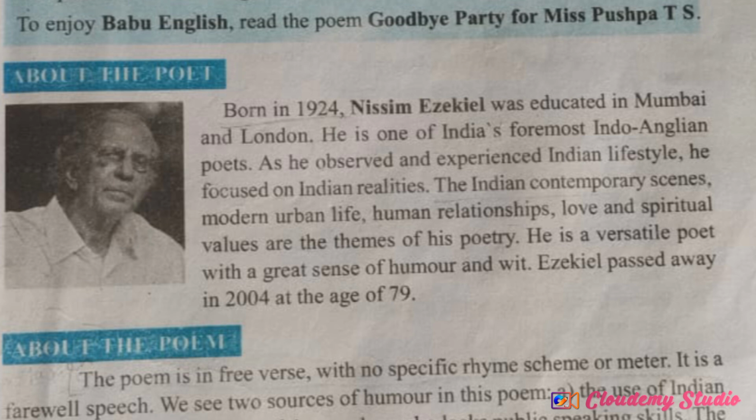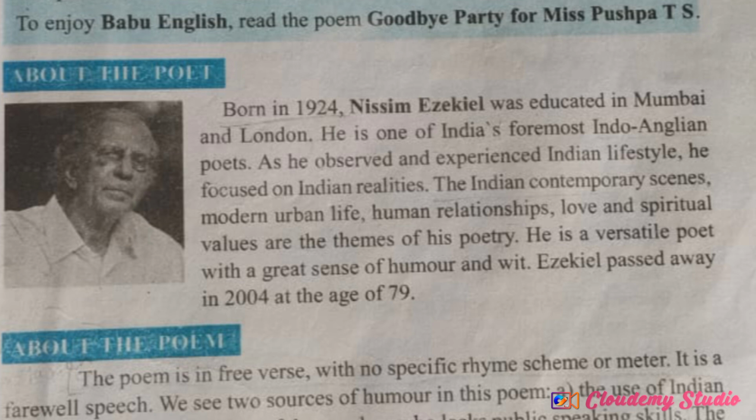When you are going to write the examination, what are the important points you must reveal about this poet? From the first line: born in 1924, Nissim Ezekiel was educated in Mumbai and London. He is one of the foremost Indo-Anglian poets. This much you have to write. And then the last lines: he is a versatile poet with a great sense of humor and wit. Ezekiel passed away in 2004 at the age of 79. This much is more than enough for his introduction.